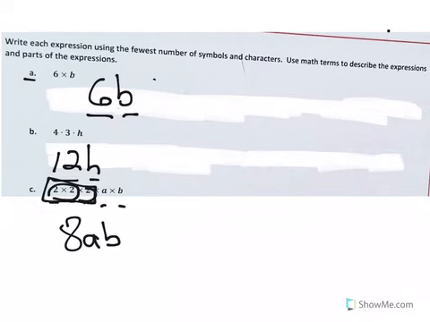So 8 is the coefficient. A and B are both variables and both factors. 8 is also a factor. And 8AB is the product, and also it's a term. So we're just trying to simplify these expressions into the smallest possible way we can write them. It makes it easier for us, especially when we start combining like terms and the like, you'll see how that works out.